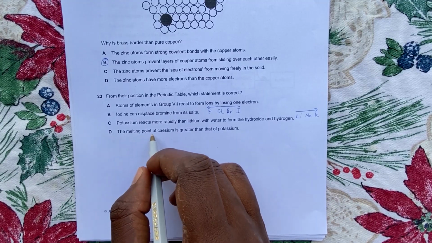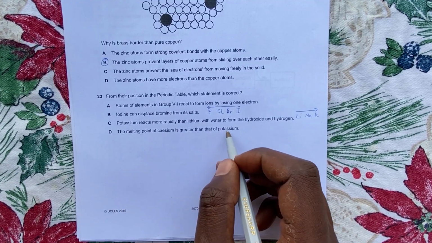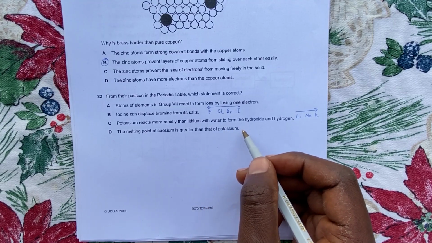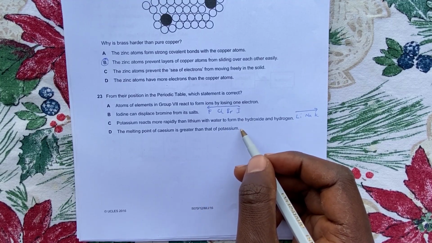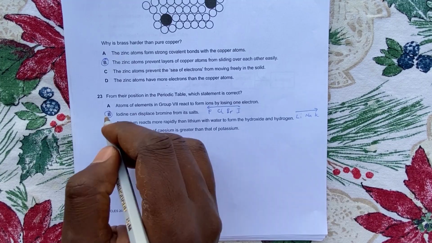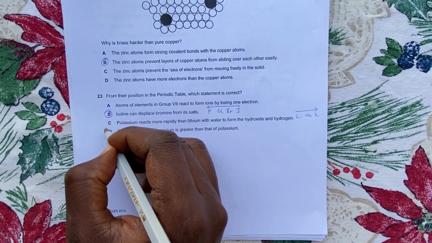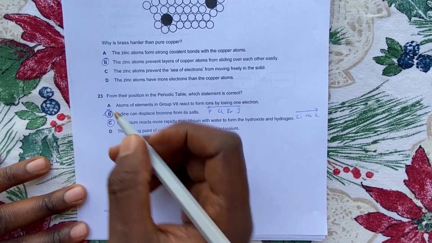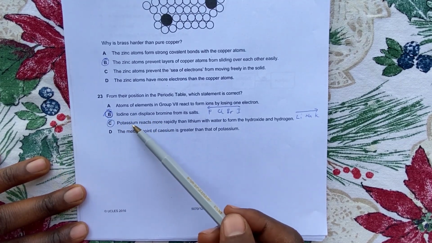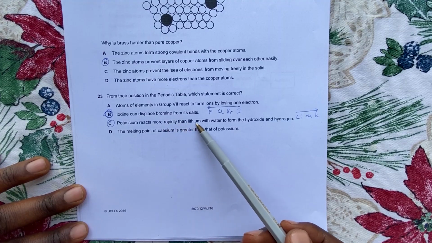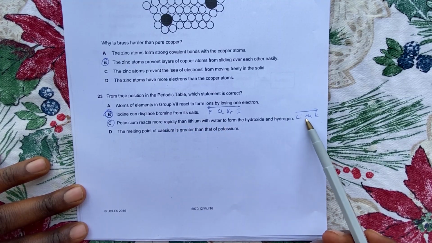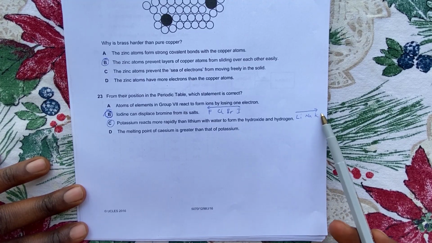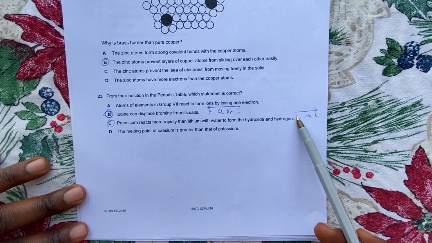D, the melting point of calcium is greater than that of potassium. The melting points of group 1 elements decrease down the group. The answer here is not B, it's C. The correct answer is C. In terms of reactivity, potassium reacts more rapidly than lithium, as we said, in group 1 the reactivity increases down the group. So here potassium is more reactive than lithium.